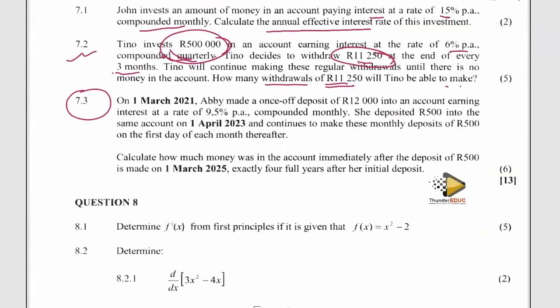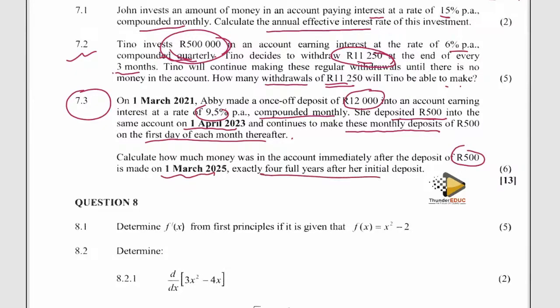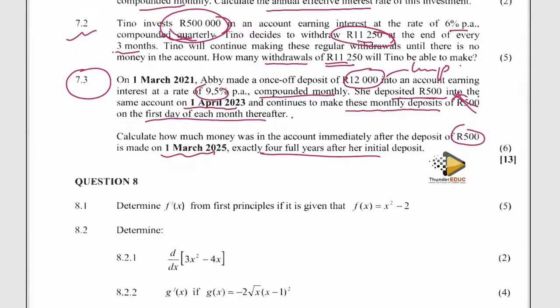Then 7.3, on the 1st of March 2021, AB made a once-off deposit of 12,000 into an account that is earning an interest rate of 9.5% compounded monthly. Then she goes on to deposit 500 rands into the same account on the 1st of April 2023, and continues to make such monthly payments thereafter. Calculate how much money was in the account immediately after the deposit of 500 was made, on the 1st of March, exactly 4 years later. Okay. So we have two scenarios. There was a lump sum, and then we have these monthly deposits.